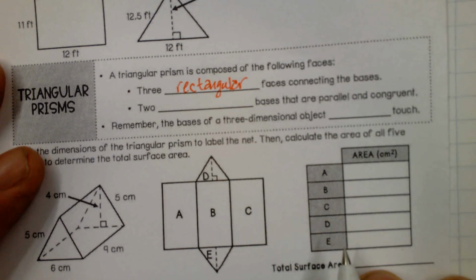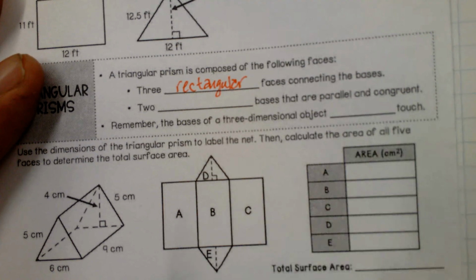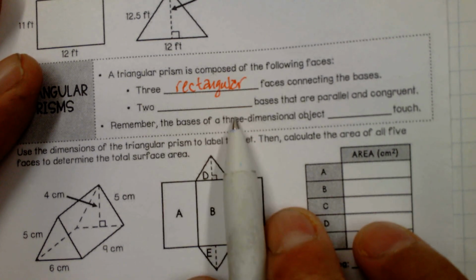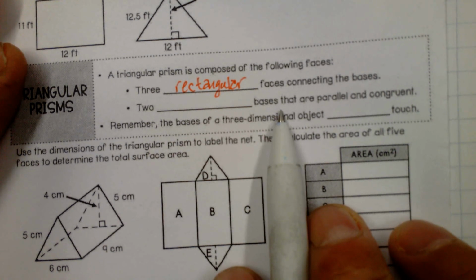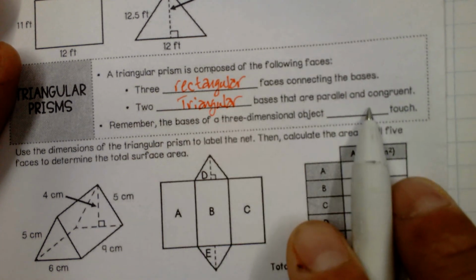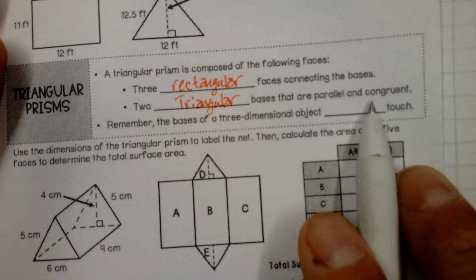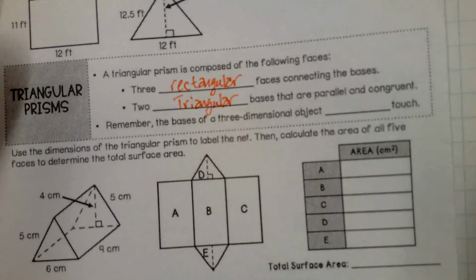So we're going to say three rectangular faces connected to the bases. Two triangular bases that are parallel and congruent.